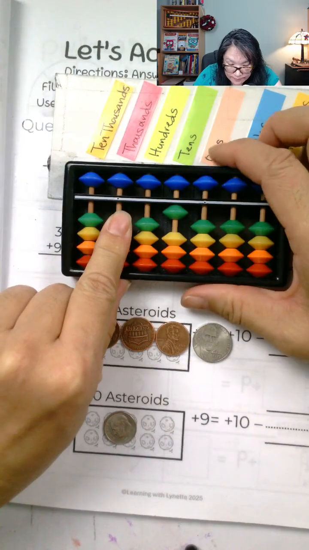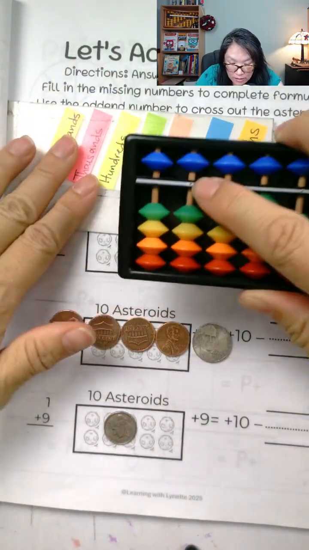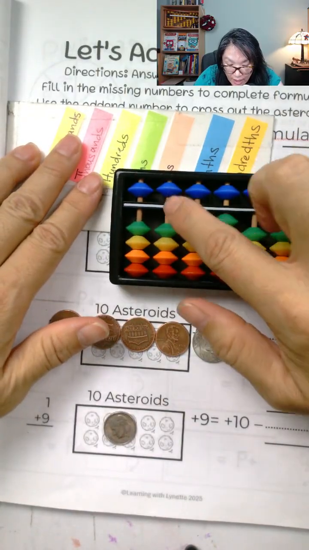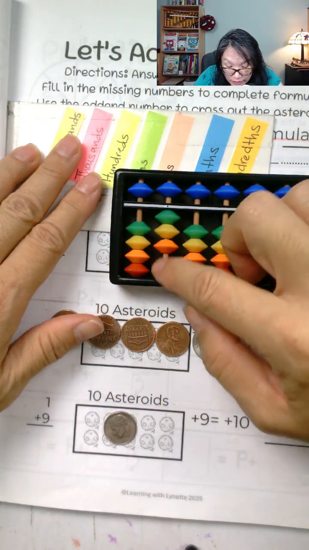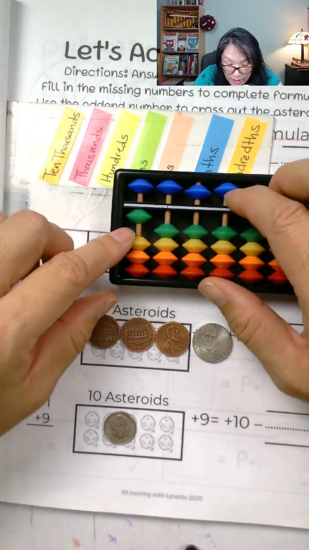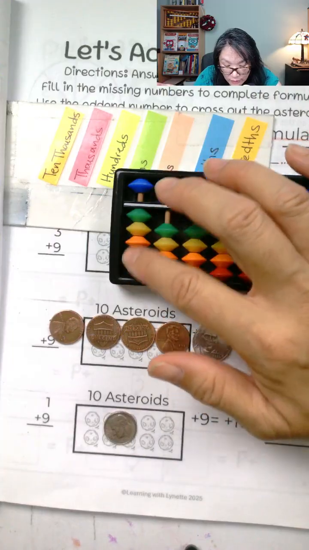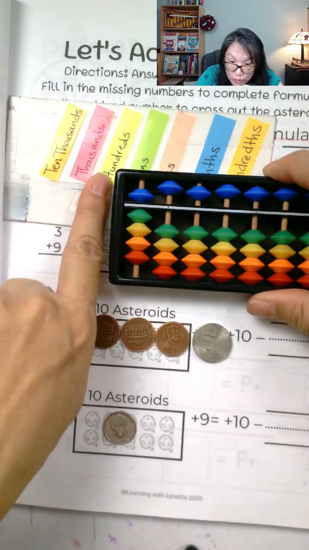However, if I choose this one over here, then I'm over here. I have my 1s, my 10s. And then I can count it. I'll be like 1, 2, 3, 4, 5, 6, 7, 8, 9, and then 10. And then we can count by 10s. 10, 20, 30, 40, 50, 60, 70, 80, 90. But now I have no more room for hundreds.